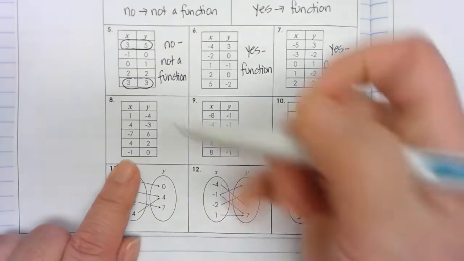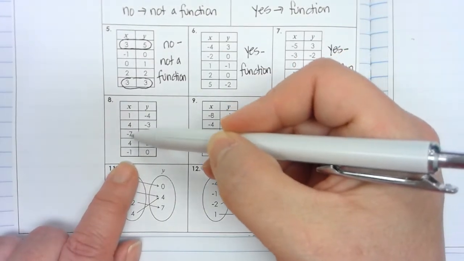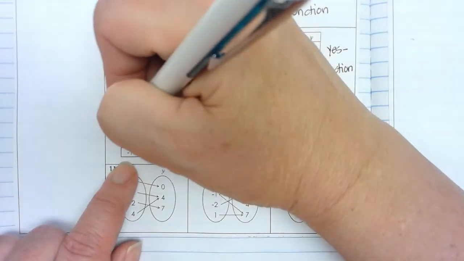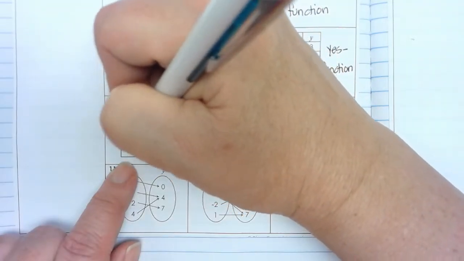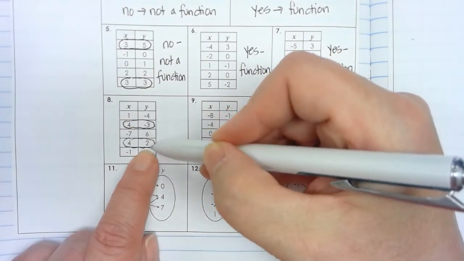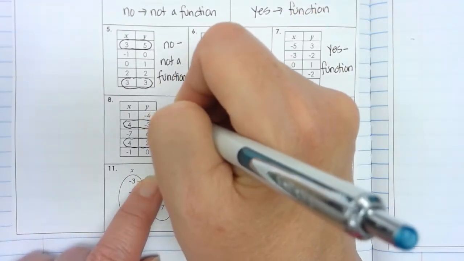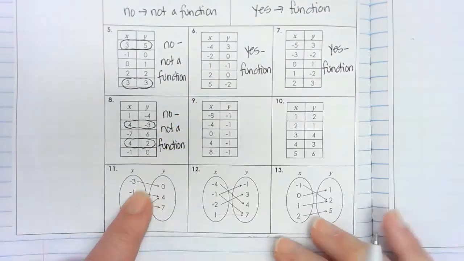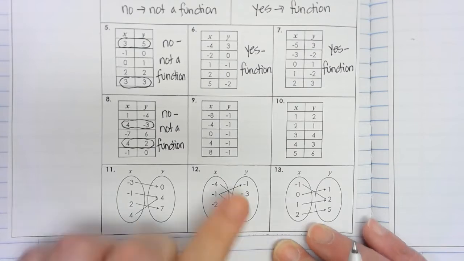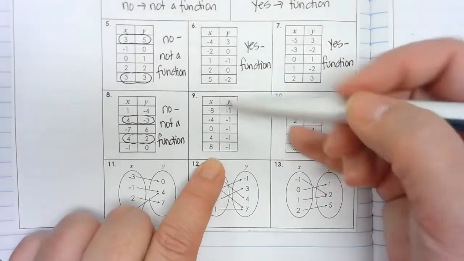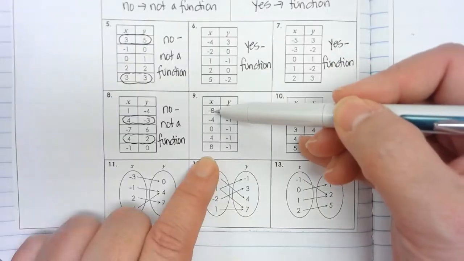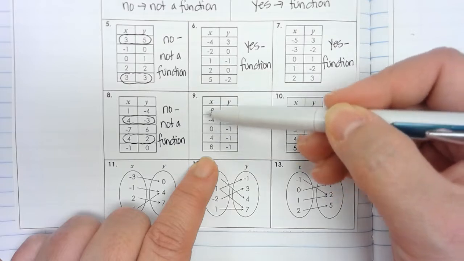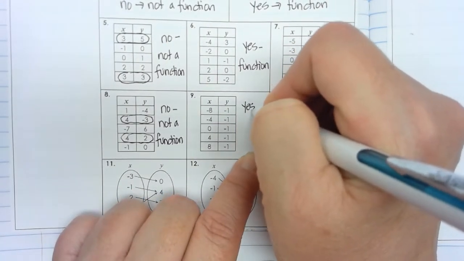Looking at number 8, I have 1, 4, -7, 4, -1. I've got 2 4s, so I'm going to circle those points, and I'm going to check the y's. My y's are not the same. That means no, not a function. Number 9, in my x column, I have -8, -4, 0, 4, and 8. These are all different, so I can say yes, this is a function.